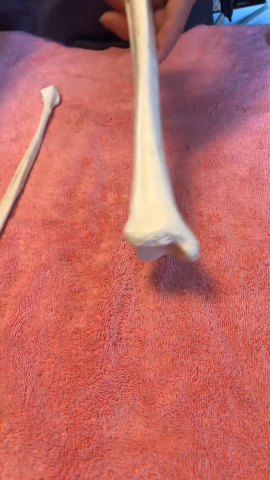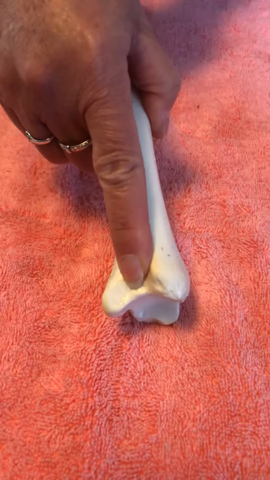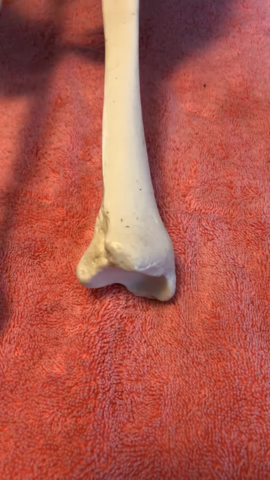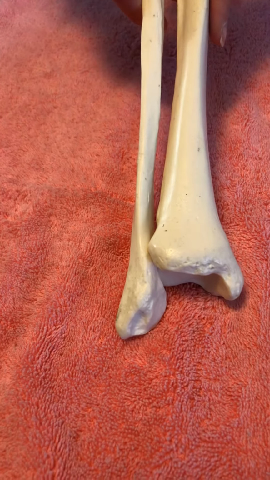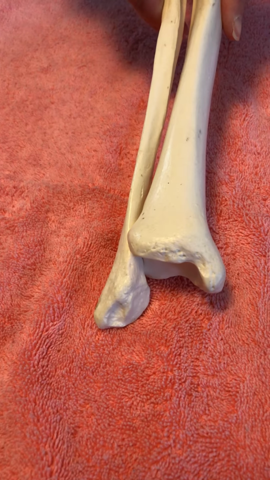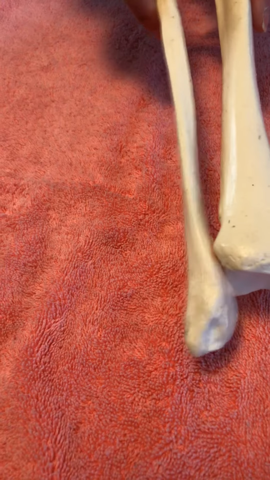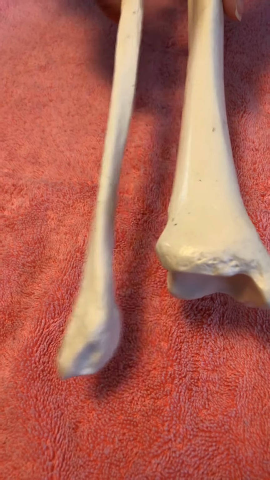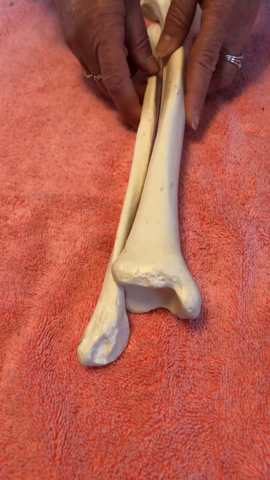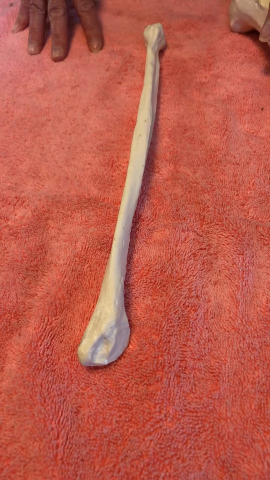Okay, and then one other thing, this is called the fibular notch. Why is it called the fibular notch? Because the fibula snugs up into that. Okay, so the fibular notch is what accommodates the fibula, which is the long bone. Okay, so now let's look at the fibula.